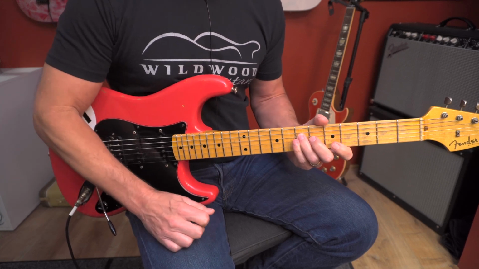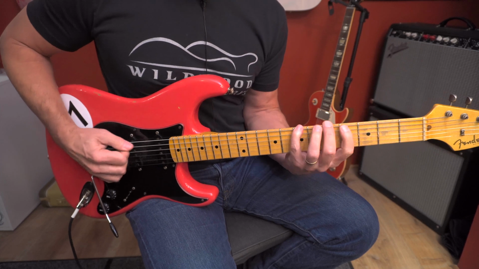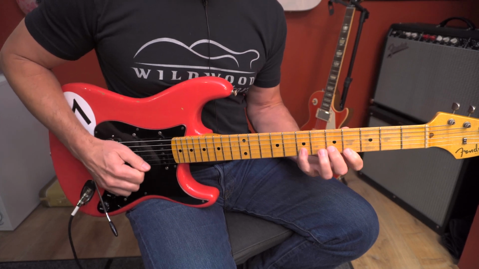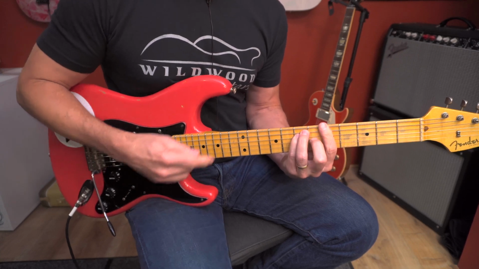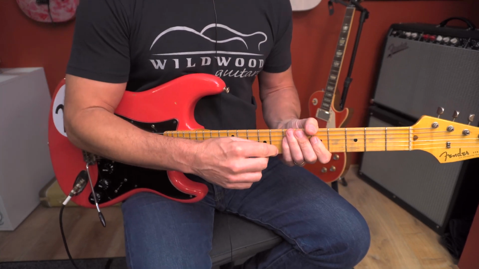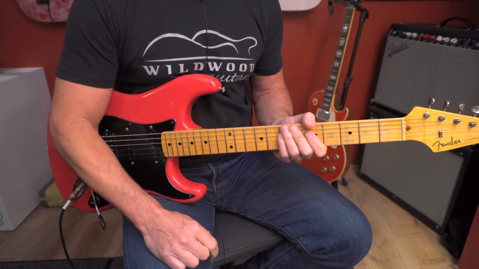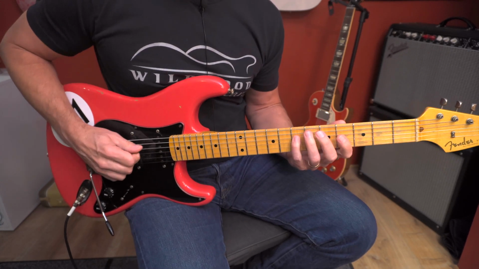Really simple, beautiful melody. It all comes from the key of A. The whole melody and all the chords are generated from the key of A. 1, 4, 5 in the key of A, and it's generated from the A major scale.